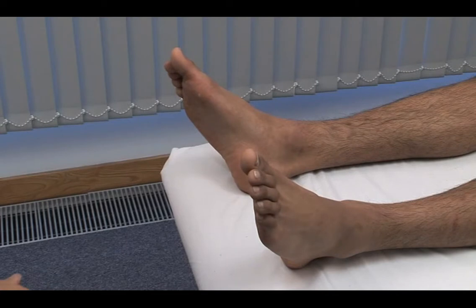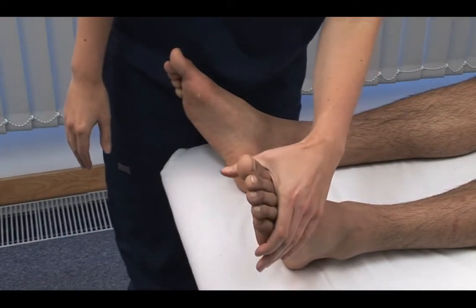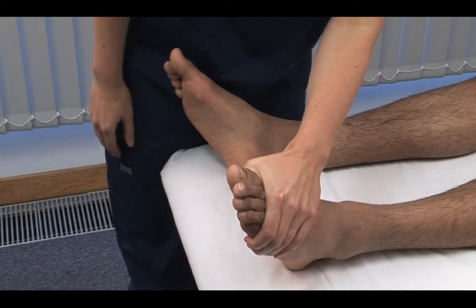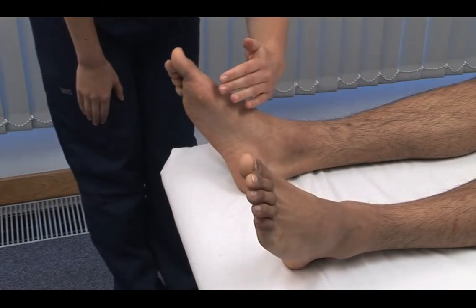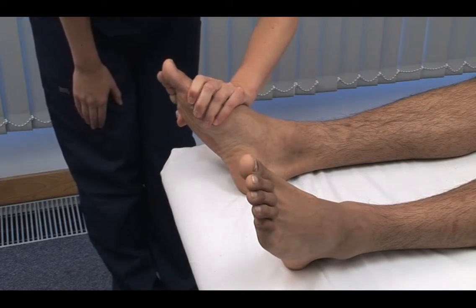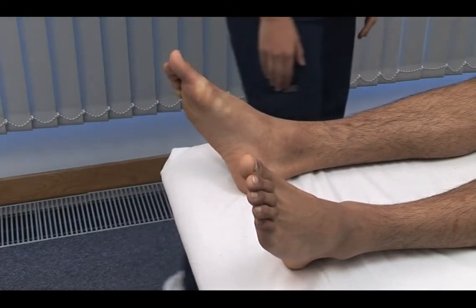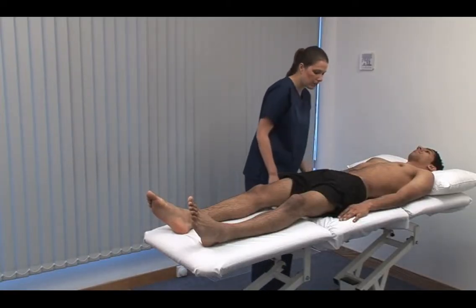Look at the alignment of the toes and gently squeeze the metatarsal heads together. Is this sore? No. To see if there is any tenderness from inflammatory arthritis. And this? No. I'm now going to examine your back. I'm just going to lower the couch.